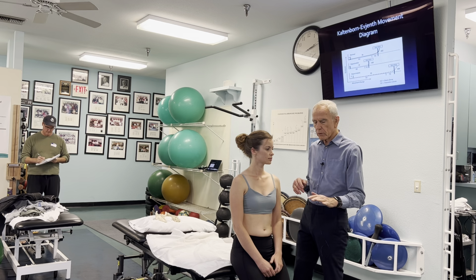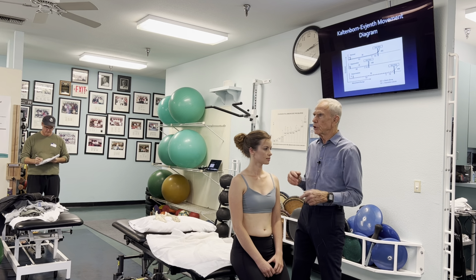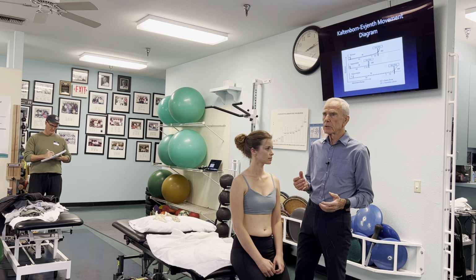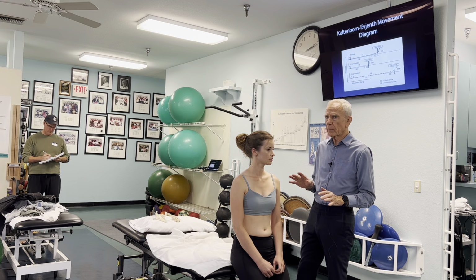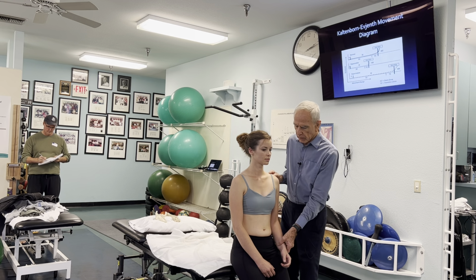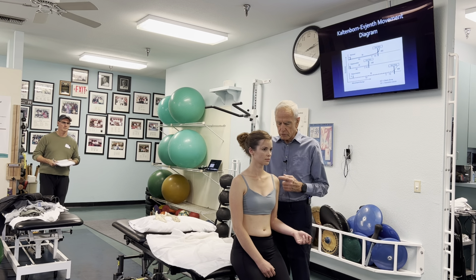And it starts very slowly, gradually, so she can report to me as soon as she feels some symptoms. And we don't go beyond that. Symptom reproduction is enough.